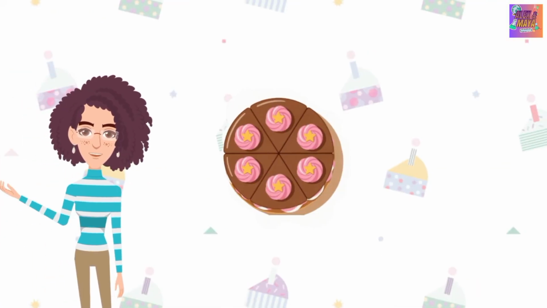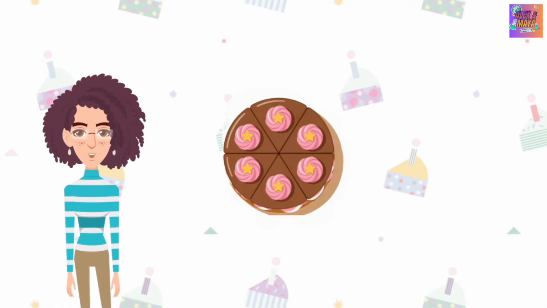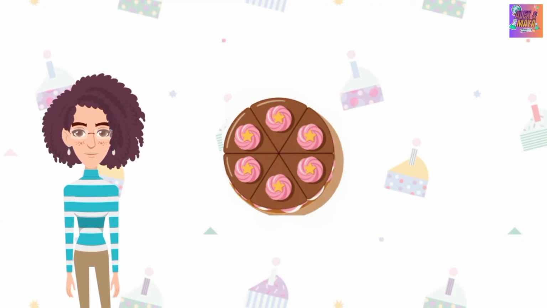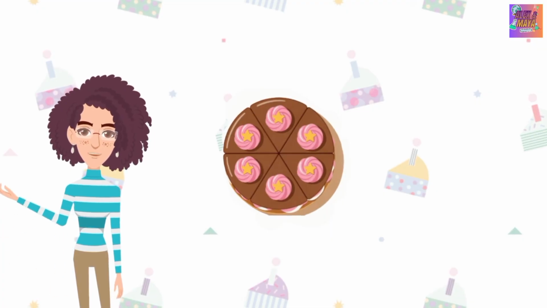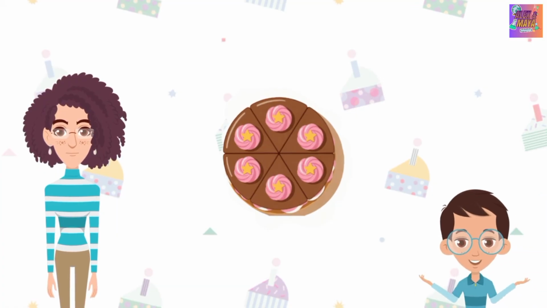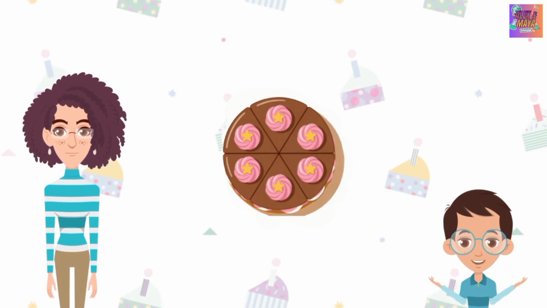Okay, let's practice. Look at this yummy cake. It's already cut into 6 equal slices. What would the denominator be? Remember, that's the total number of... I know. There are 6 slices in total, so the denominator, the number down below, is 6.